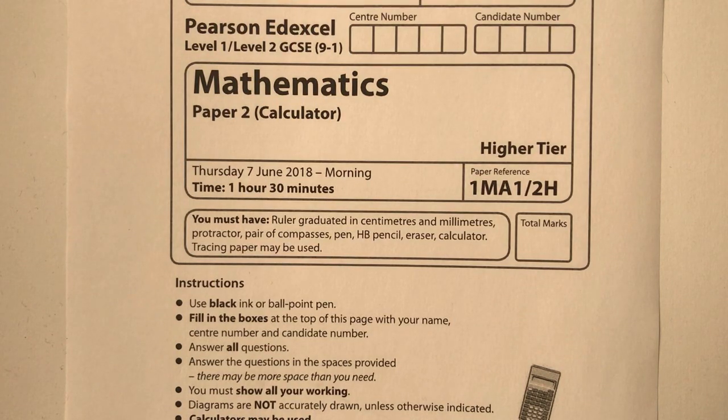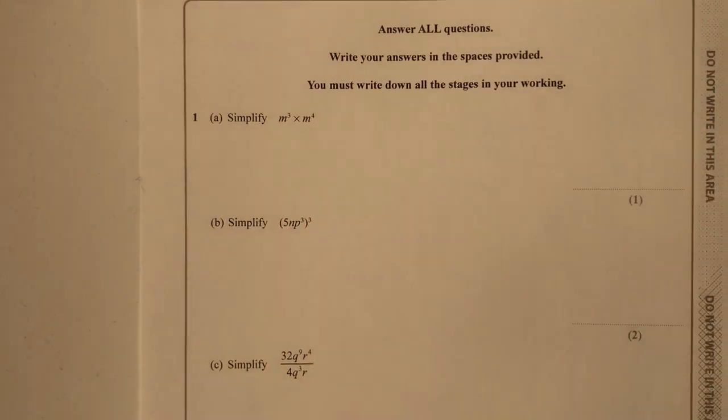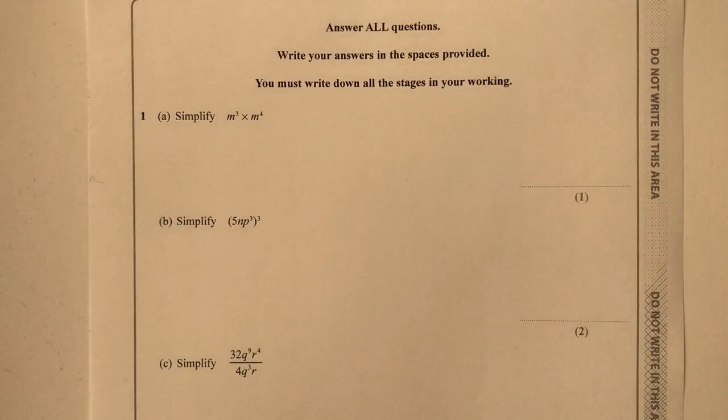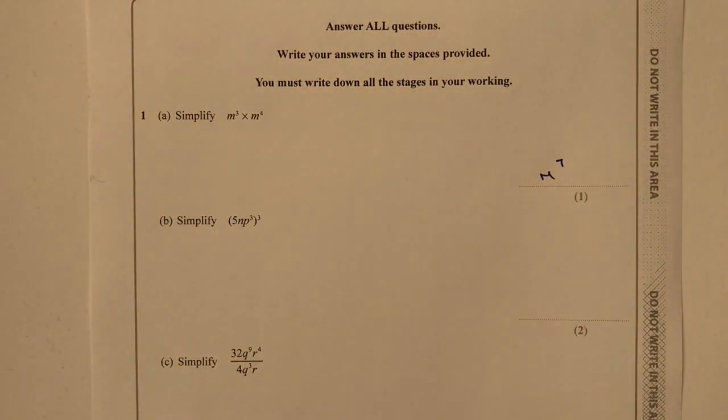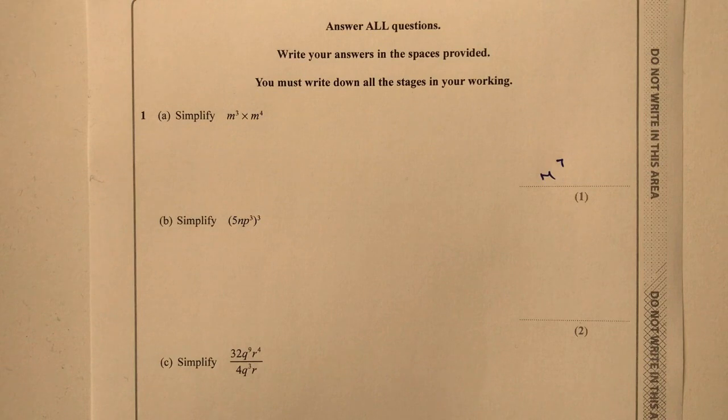Okay, so let's move on then to question 1. They start fairly straightforward with these types of papers, so it shouldn't be so tricky. We've got simplify m to the power of 3 times m to the power of 4. Well, actually, we're going to add the indices together, so we're going to get an answer of m to the 7. Okay, and then we've got simplify 5np cubed, all in brackets, cubed.